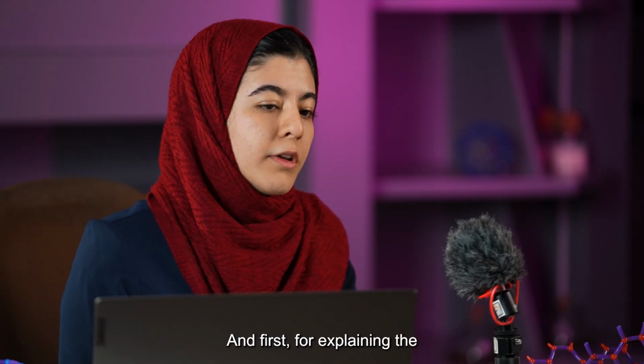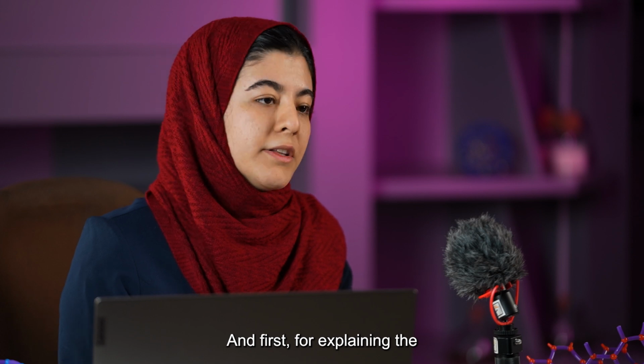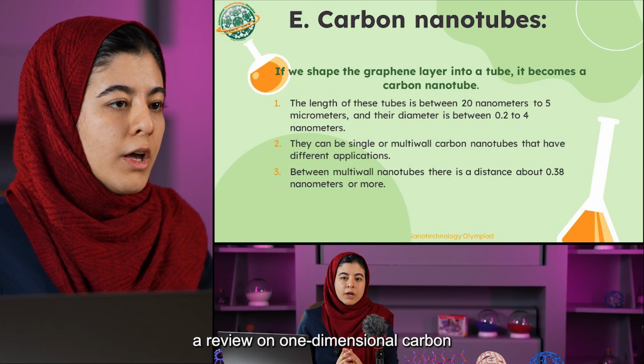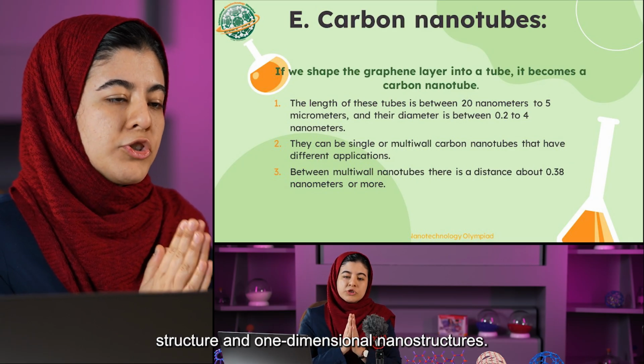And first, for explaining the next form of carbon, which is nanotubes, we can have a review on one-dimensional carbon structures and one-dimensional nanostructures.